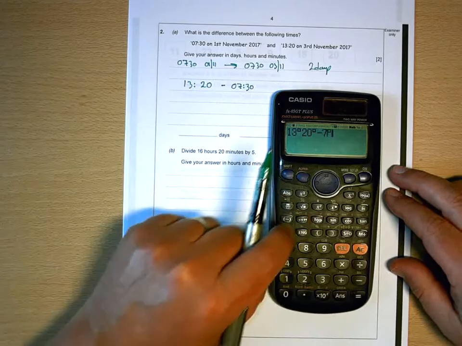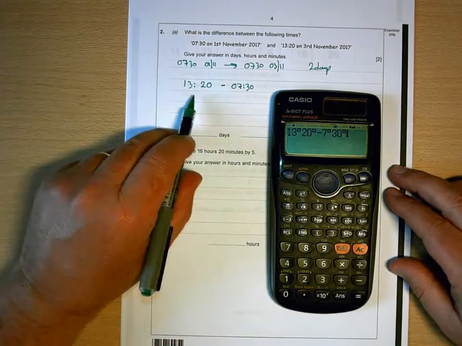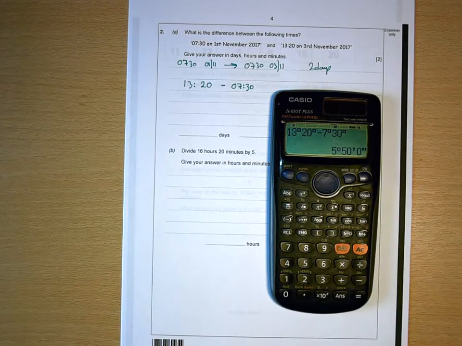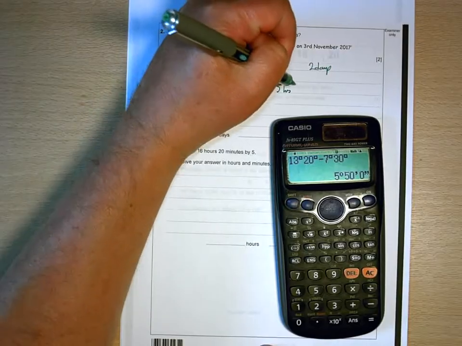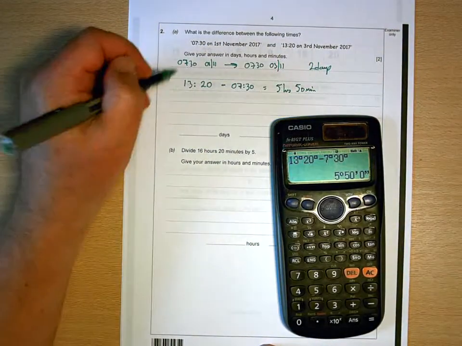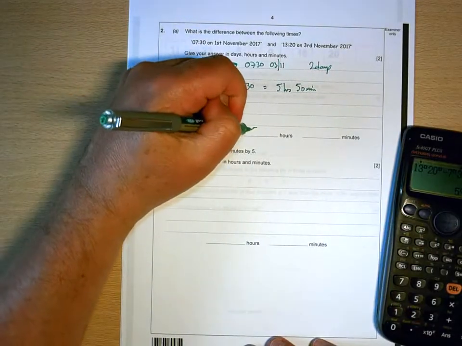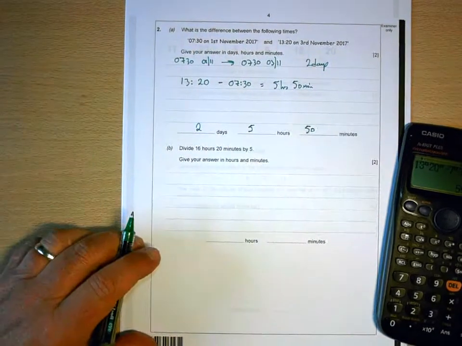Take away 7 time button, 30 time button. So that's how it would go into the calculator, and then when you press equals, you can see that's 5 hours 50 minutes. So the total time difference is going to be 2 days, 5 hours and 50 minutes.